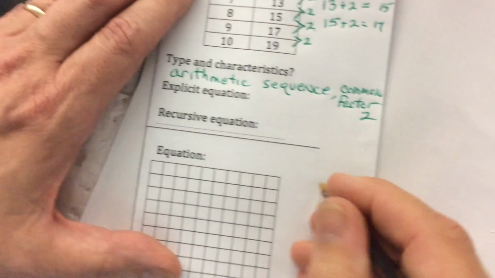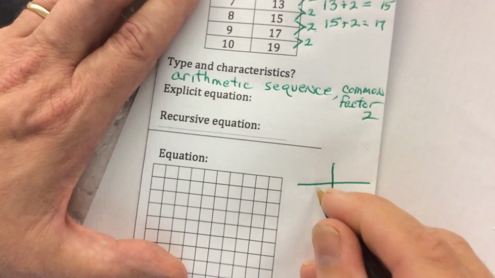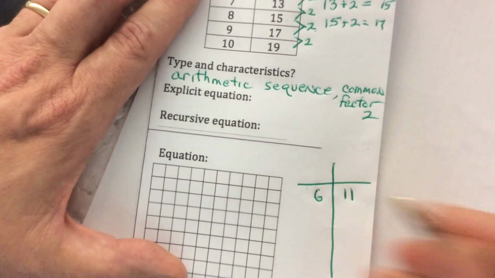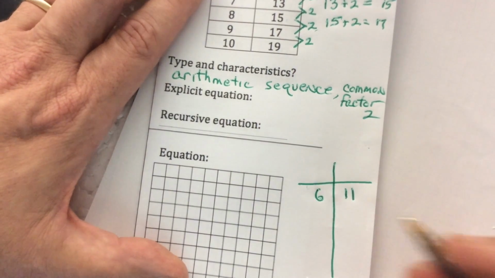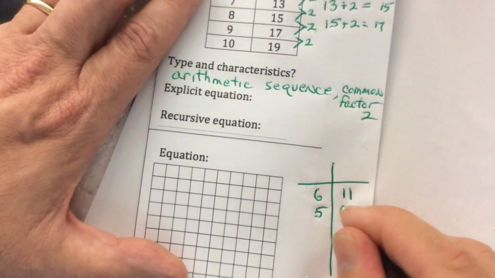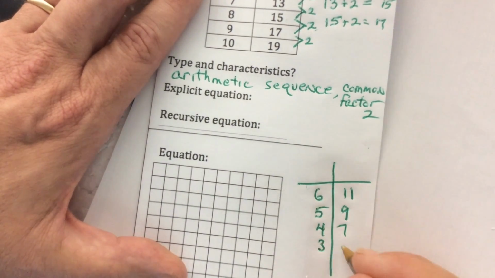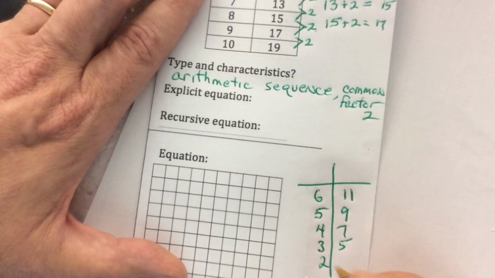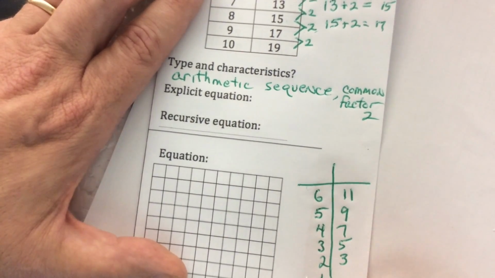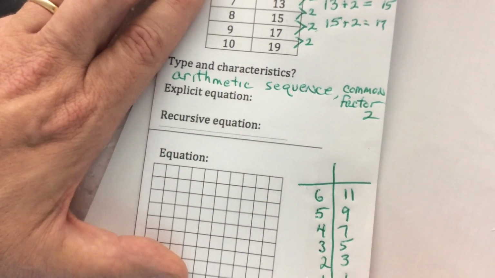Now, again, I can go back here, right? If f of 6 is 11, what's f of 5 going to be? It's going to be 9. I'm going to subtract 2 this time. And 4, 7, 3, 5, 2, 3, 1, and 0? Negative 1. Okay.